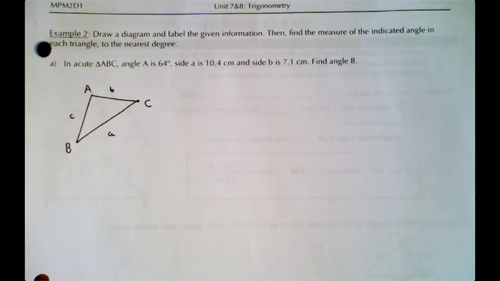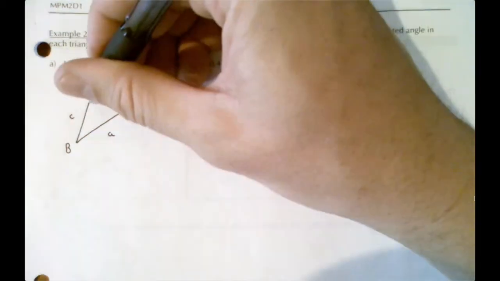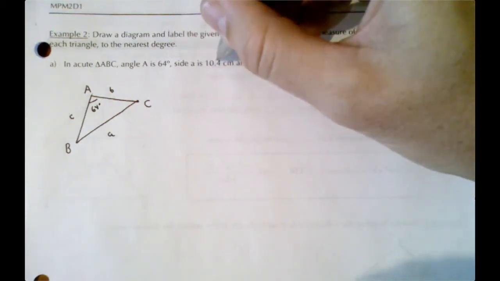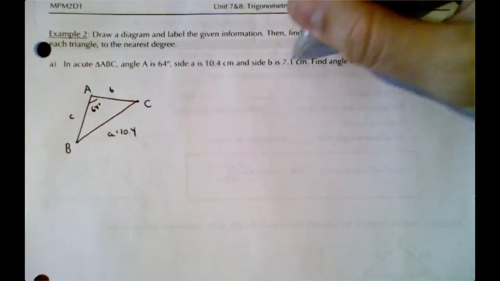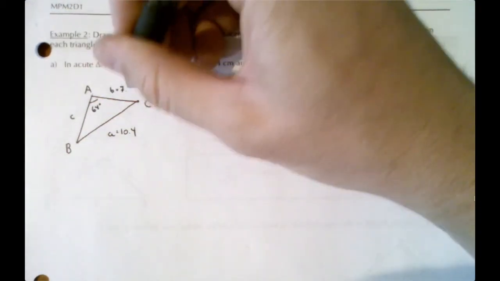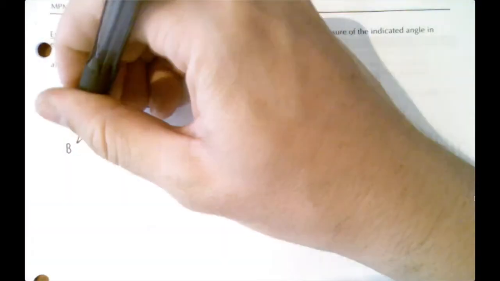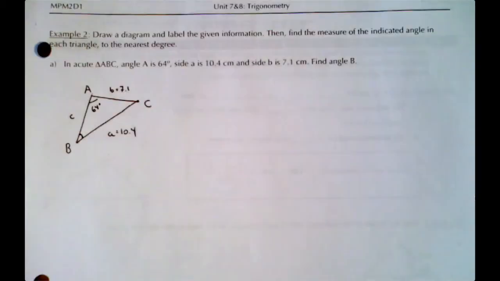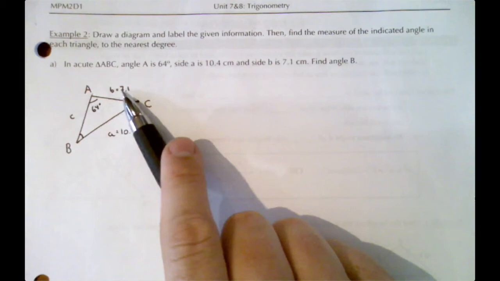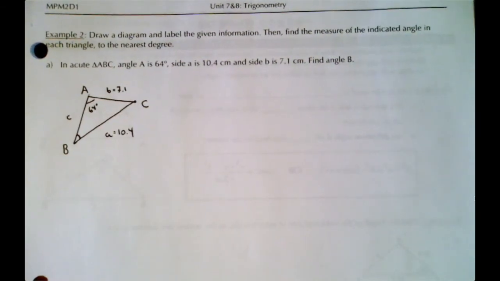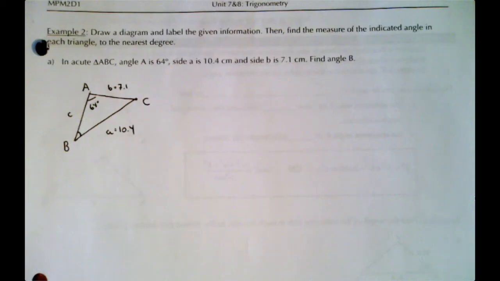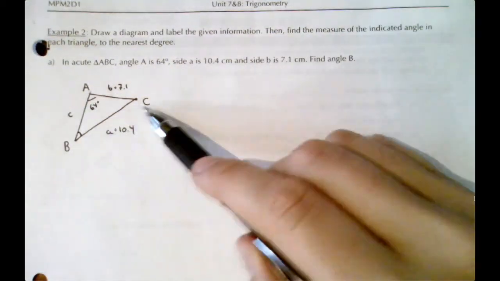Now we can label on what we know. Angle A is 64, so let's put a 64 there. Side a is 10.4. Side b is 7.1. We want to find angle B. So we have our pair plus a side, and we want to complete the other fraction. This is perfect. We're finding an angle, so we're going to write a sine law with angles on top, and our sides are a, b, and c.